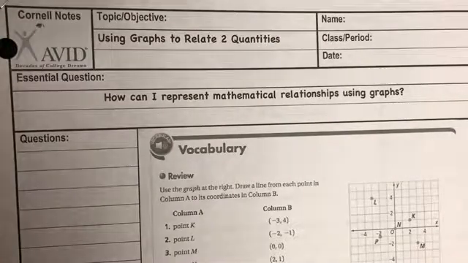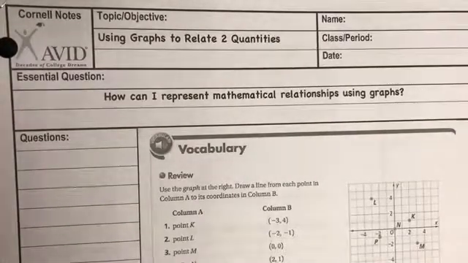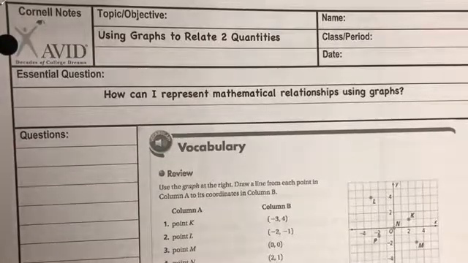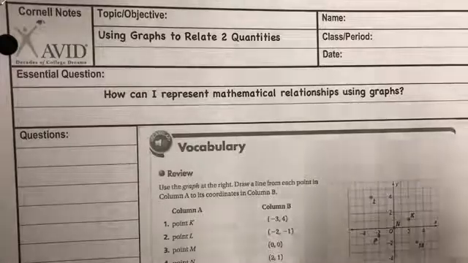Hey, intermediate algebra, we're gonna go through our notes. I don't have a tripod, so I'm gonna have to just kind of use this. We're gonna kind of make it work.